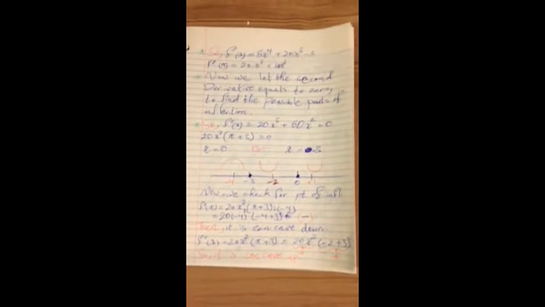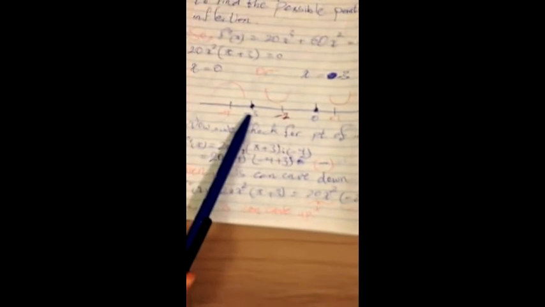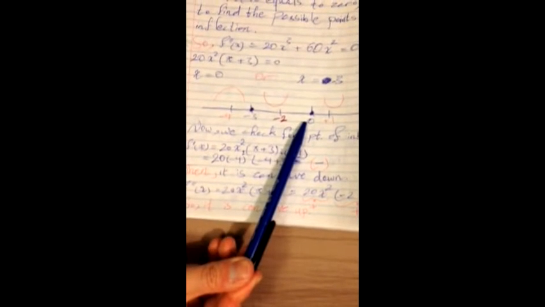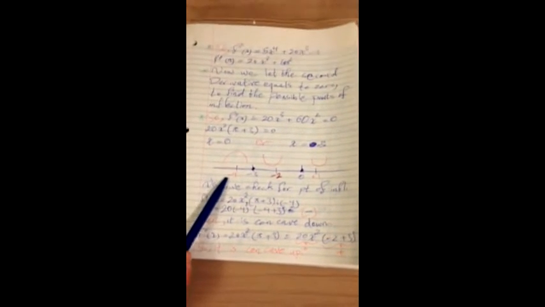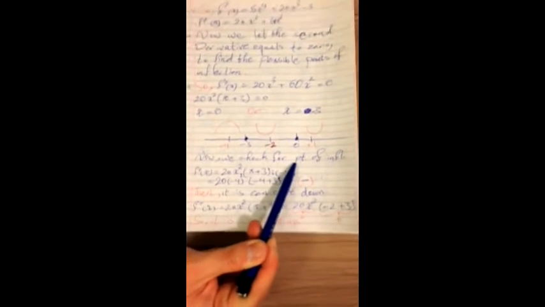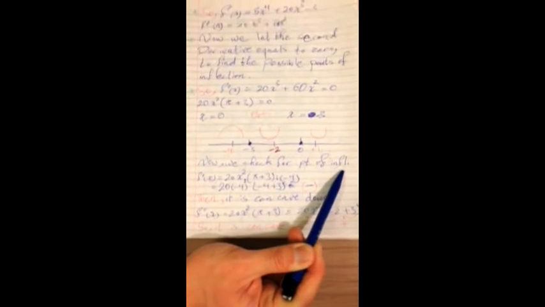Now we check those values for x: negative 3, 0. Now, to check the left of negative 3, we pick some value for x. Let's say it's negative 4. And now we check for the point of inflection.